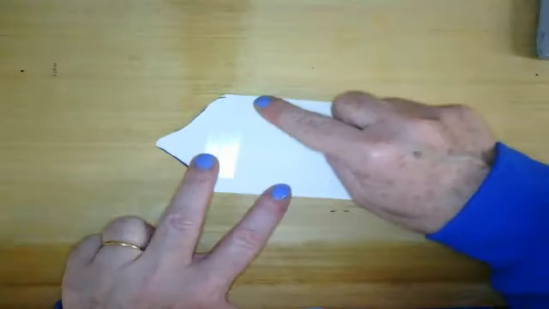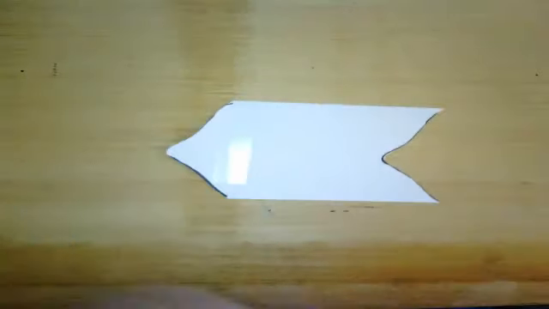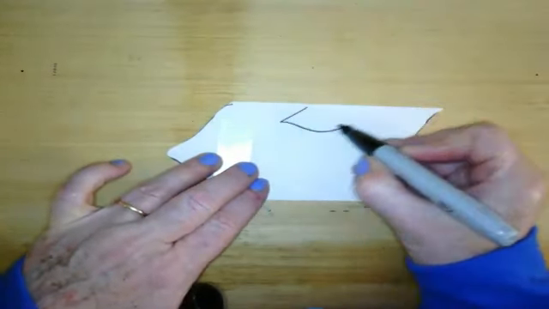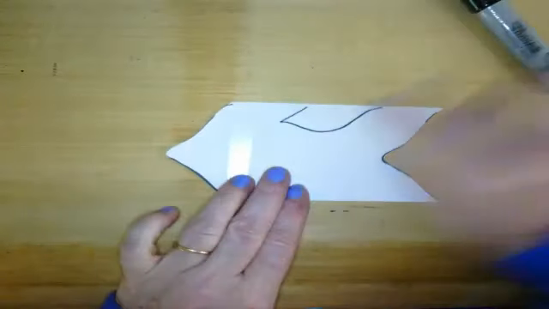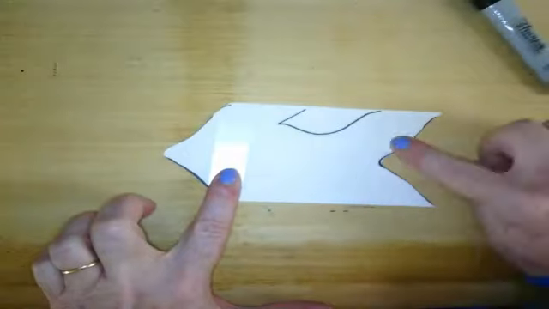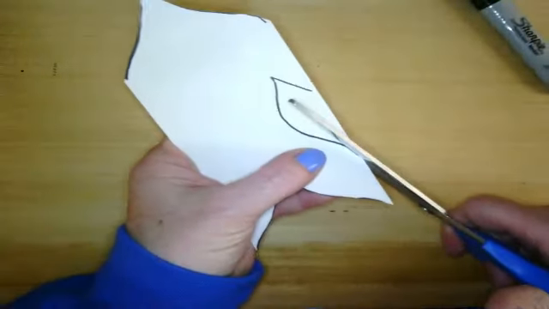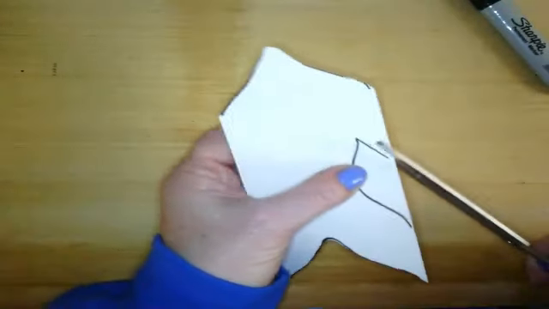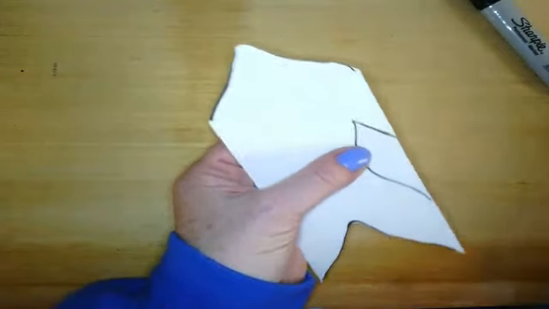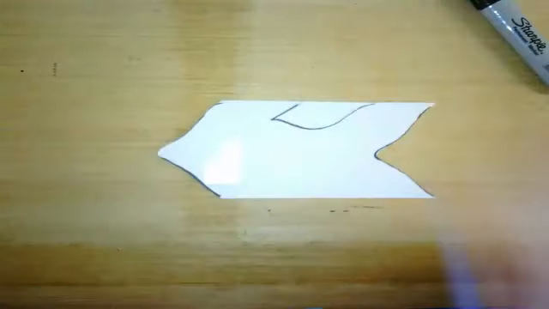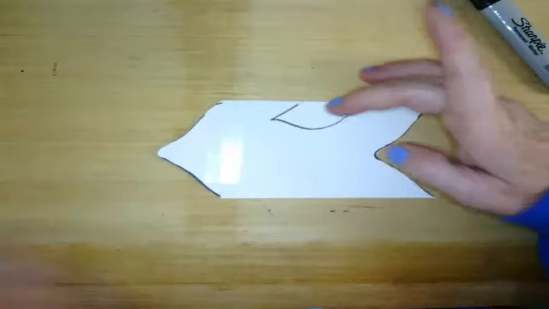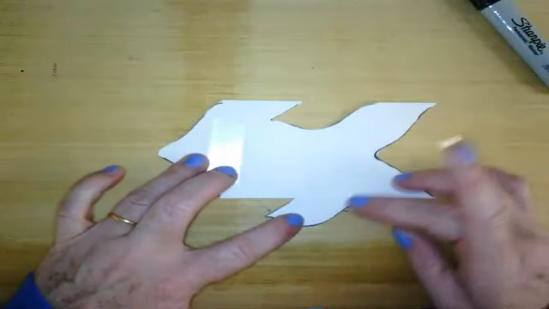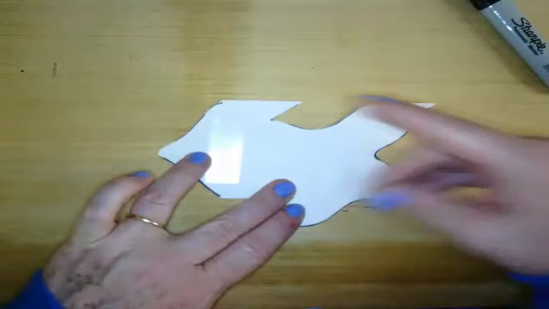Okay, but to make it more interesting, I'm also going to cut some sort of shape out here. So I'm going to cut out the shape from the top, and don't mess up this whole area. You want to cut it very cleanly and neatly. Okay, so now I have this shape that used to fit comfortably right in there, and I'm going to take it out, slide it around to this side, and tape it.